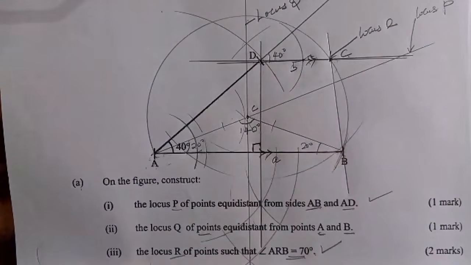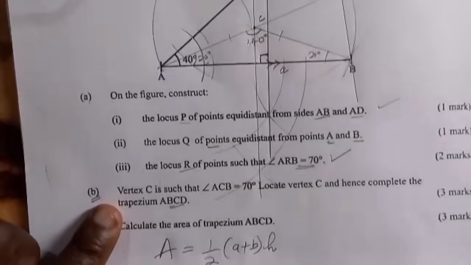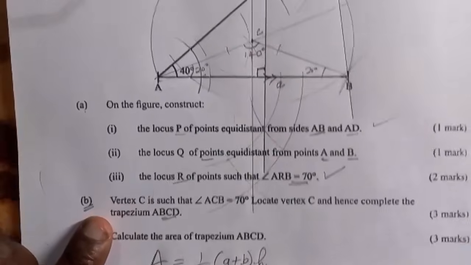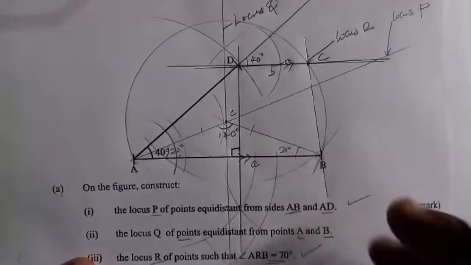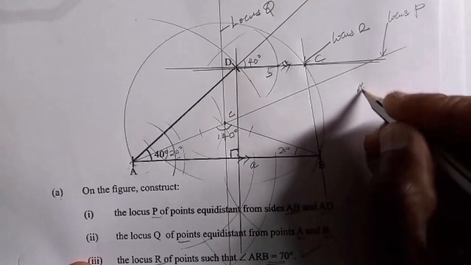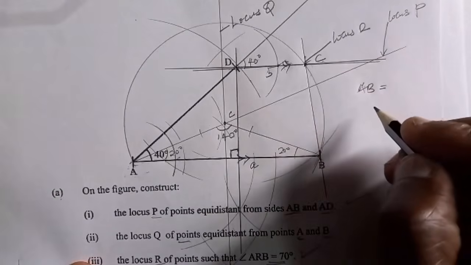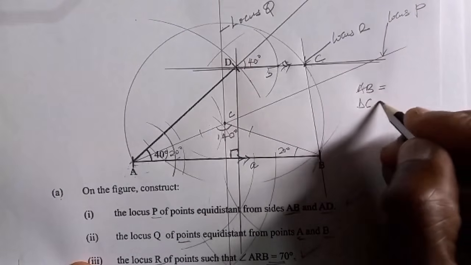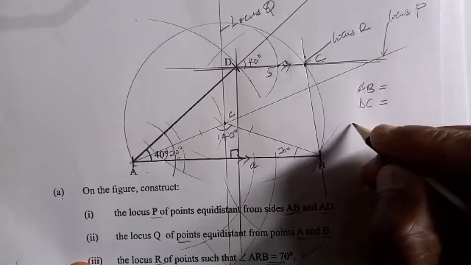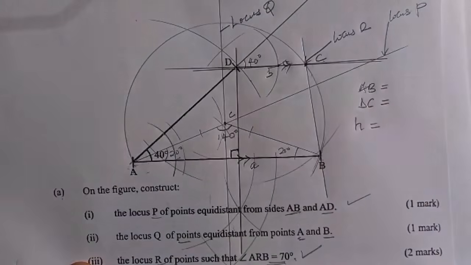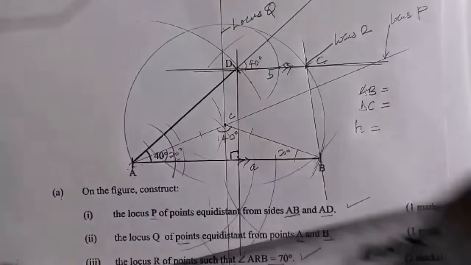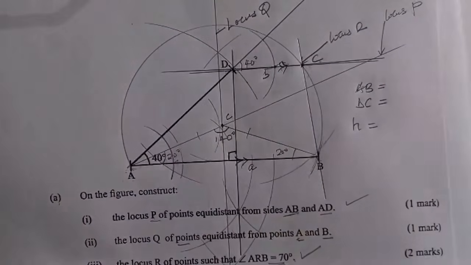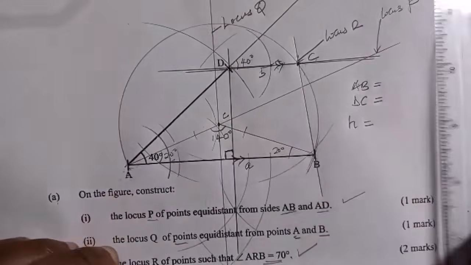So you need to measure that, so that when you're getting the area, we shall have half. So we need to measure line AB. We need also to measure DC. Then we need to get the height. So let's start with AB. Measure AB.